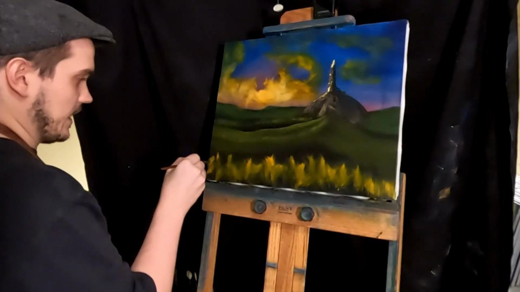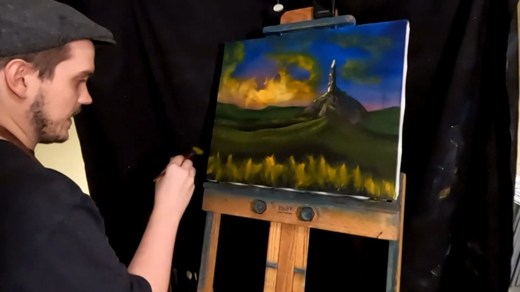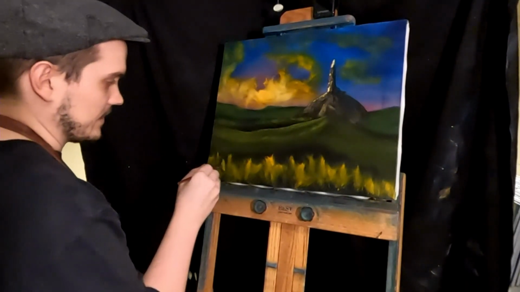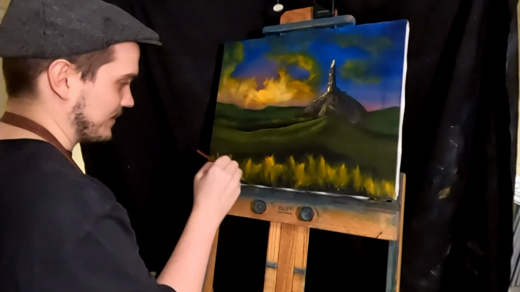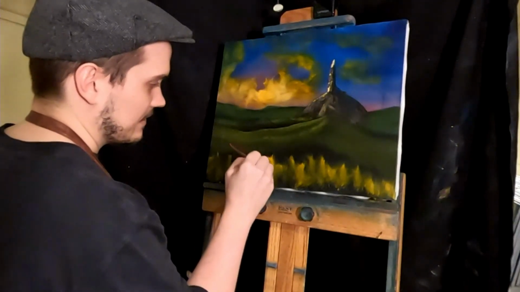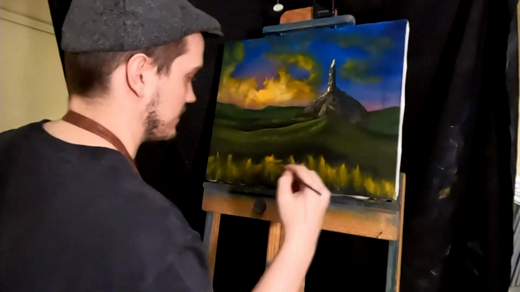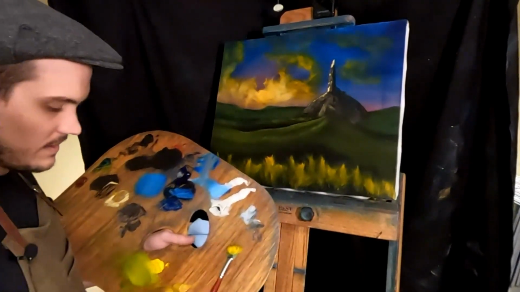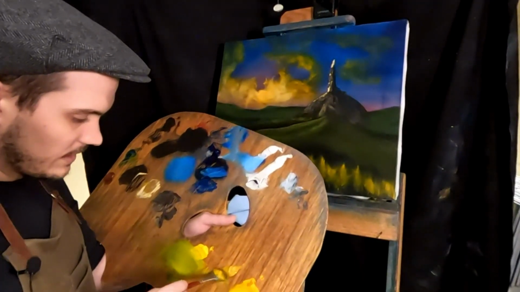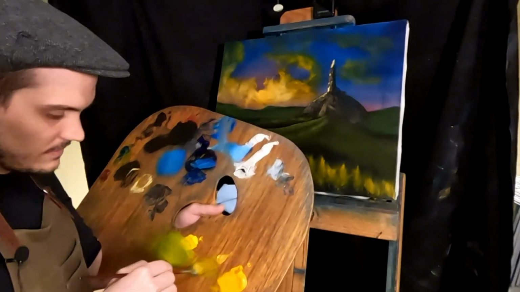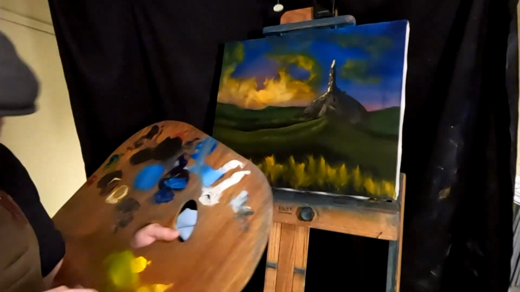I don't think there's any cactuses in this one, but it would be nice to have a cactus, but I don't think there's any in it. So I'm leaving them out for now. Alright, so that was cad yellow deep. Let's add yellow ochre underneath towards the very bottom.